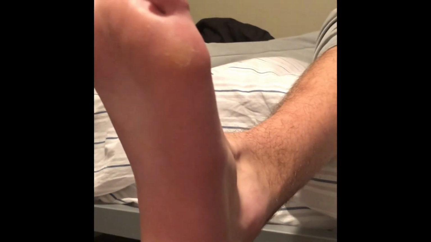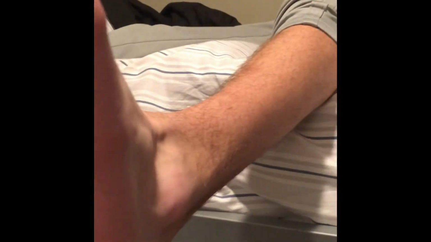Then we have the Achilles tendon. The Achilles tendon is on the back of the foot, right here, at the calcaneus. The Achilles tendon is a major source of attachment for muscles, all the posterior superficial muscles, the gastrocnemius and the soleus. That is the Achilles tendon.